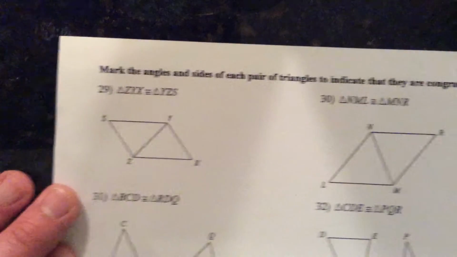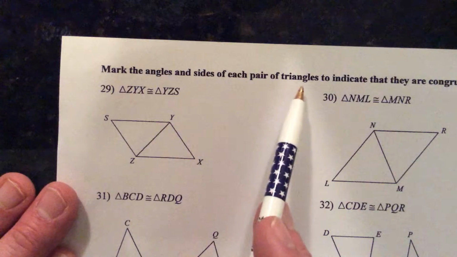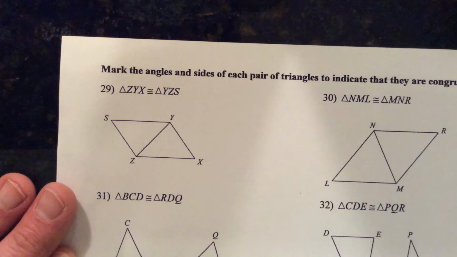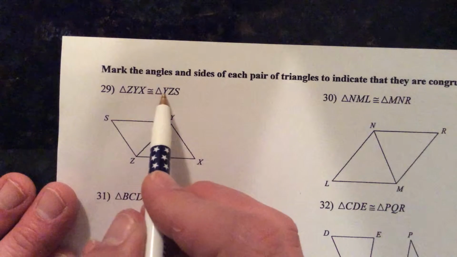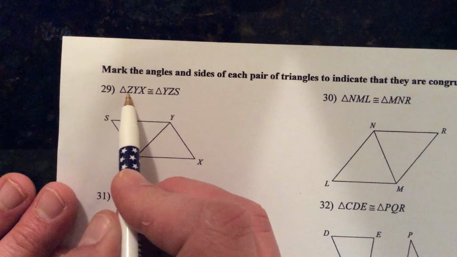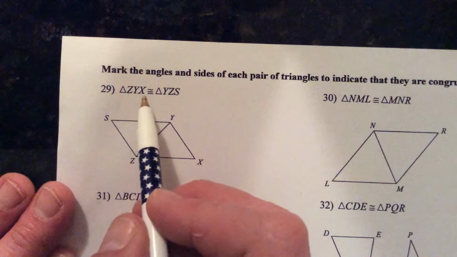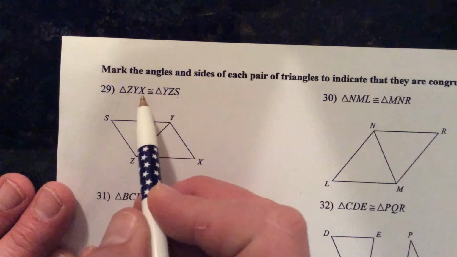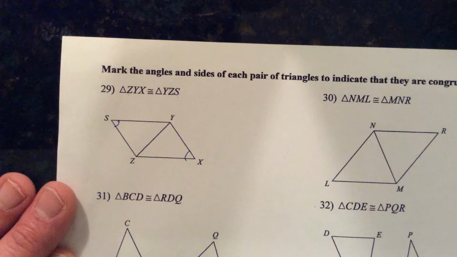What they want us to do in this next set is mark the angles and sides of each pair of triangles to indicate that they're congruent. Well, we have triangle ZYX is congruent to triangle YZS. Let's do this again. Angle S is congruent to angle X, so I can put one mark there and one mark there.